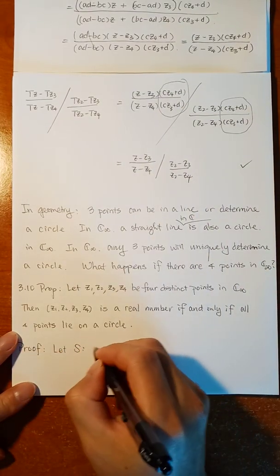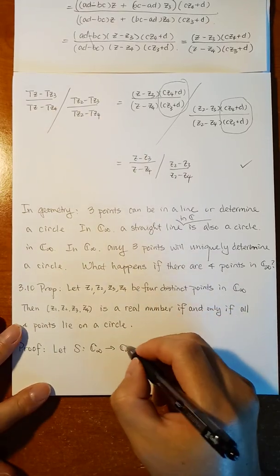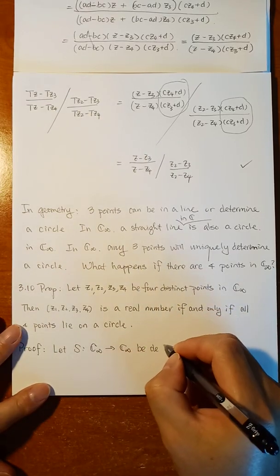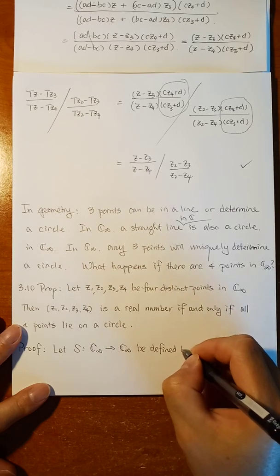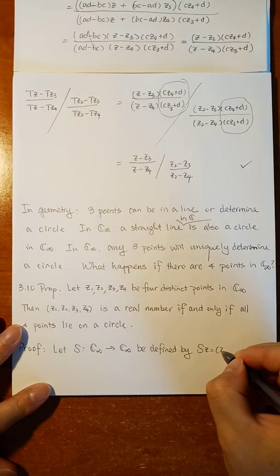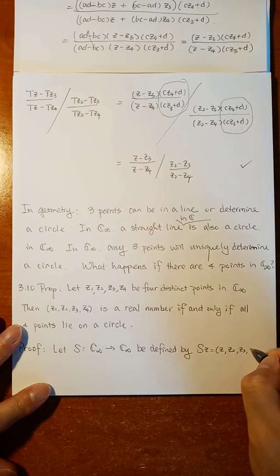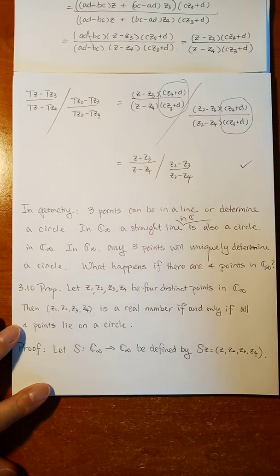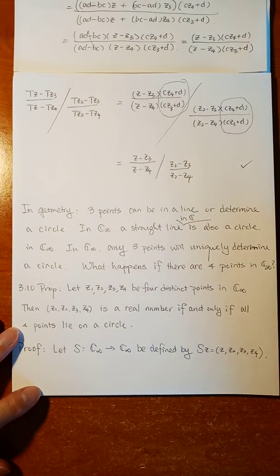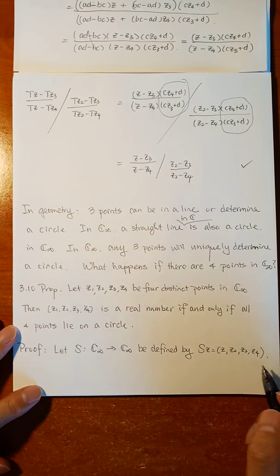Let S from C infinity to C infinity be defined by S of Z equal to the cross ratio Z, Z2, Z3, and Z4. And we want the value to be real.